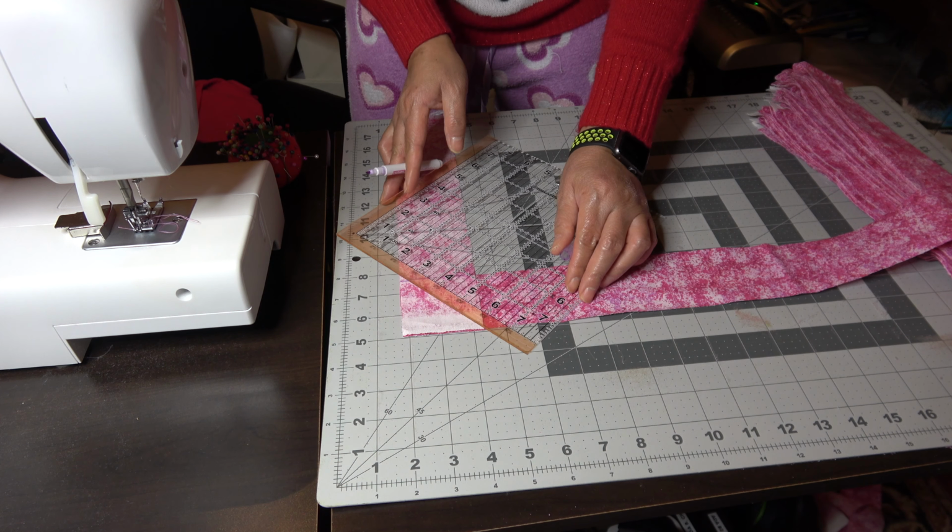Mark a 45-degree angle stitch line. Sew and follow the stitch line you made.